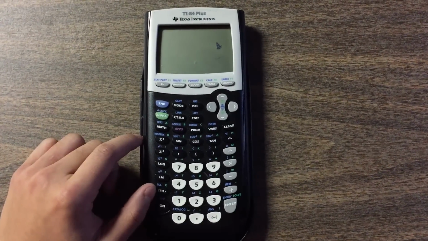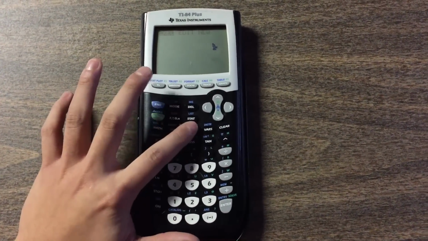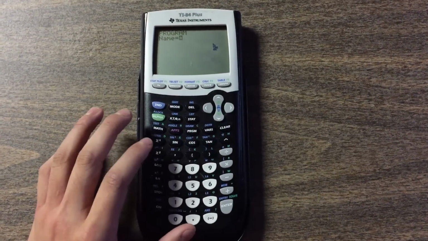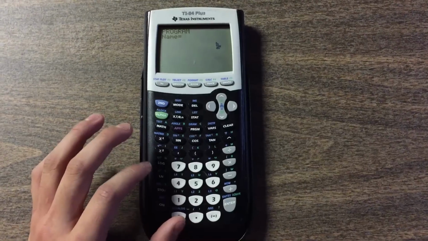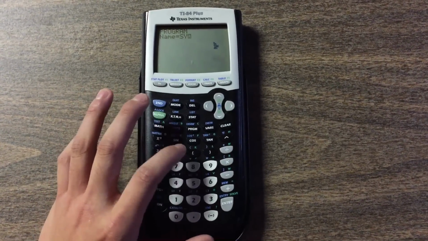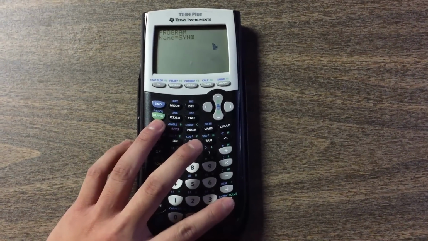So the first thing you might want to do is press the On button. Then go to Program, go to New, create new, and name it whatever you want to name it, but I'll just name it Sin. Then press Enter.